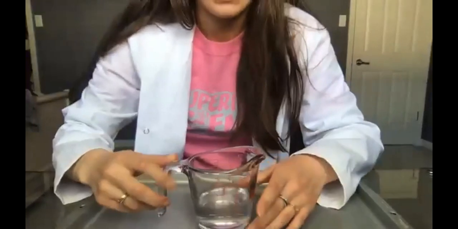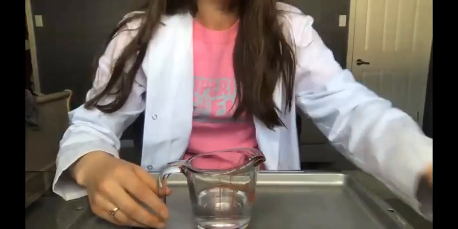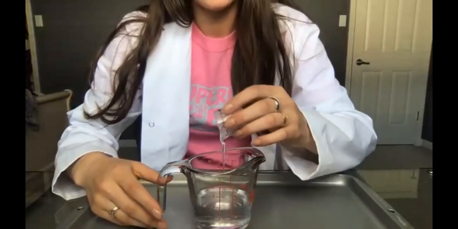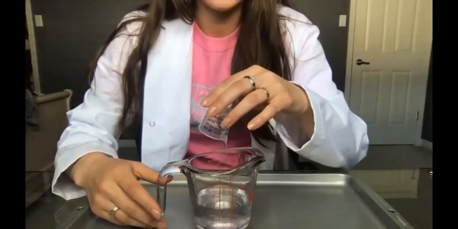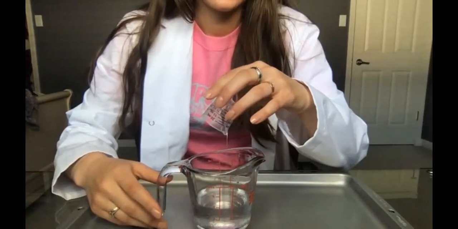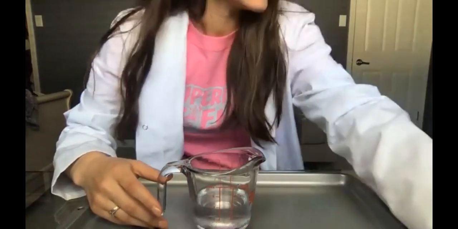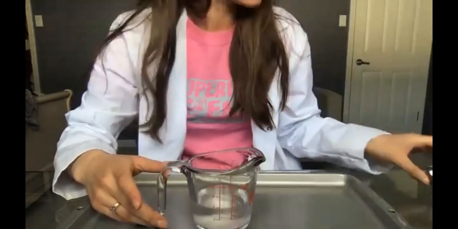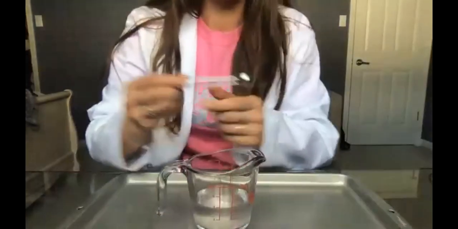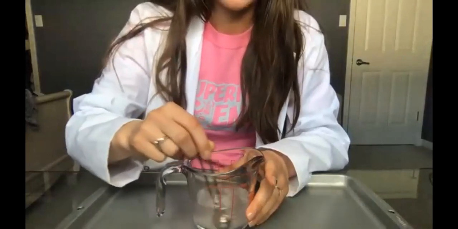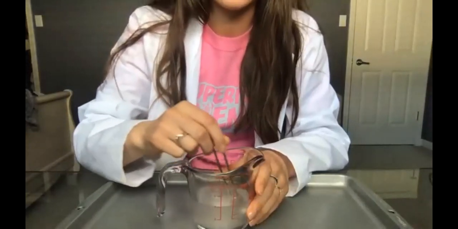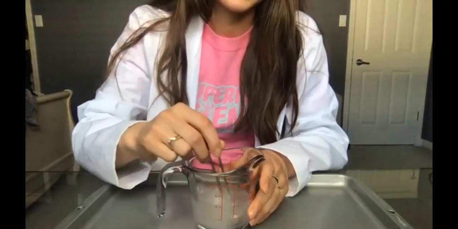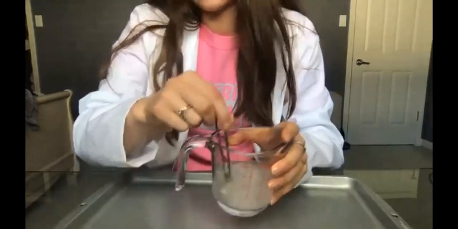In here, I have about 6 tablespoons of water, and I'm going to put 1 teaspoon of dish soap in here. And then I'm going to add about 1/4 teaspoon of salt. And then we're going to mix that together until all of the salt is dissolved. You don't want to mix it too fast, otherwise you're going to get lots of bubbles. But just until you see all the salt go away.